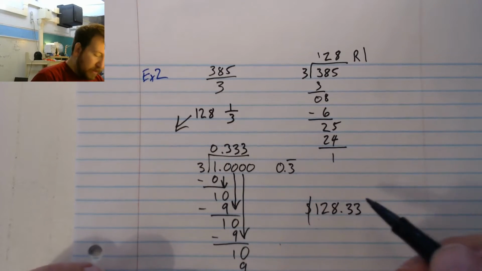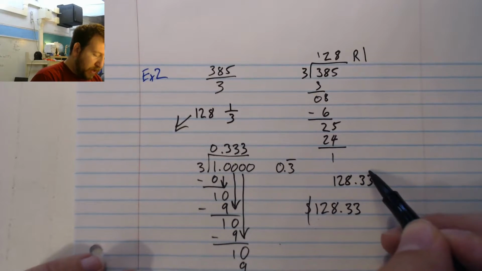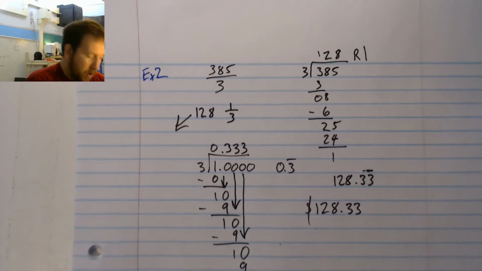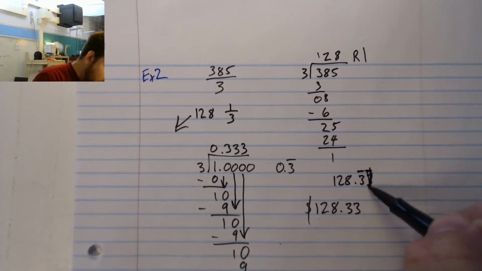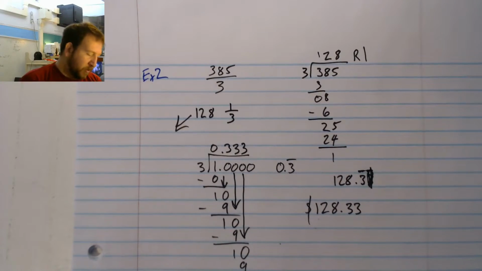And because I can write this as 128.33 repeating if I want, kind of like that. It doesn't really matter if I want. I should have written it like this and gotten rid of this 3 if I'm writing it mathematically. But if I'm writing it in money, I need at least 2 decimals.